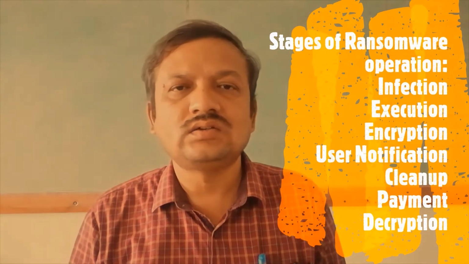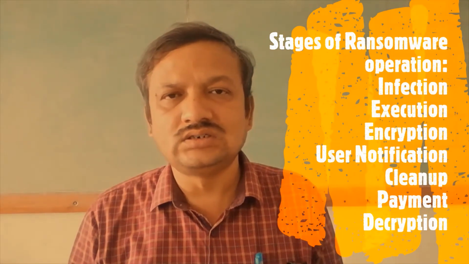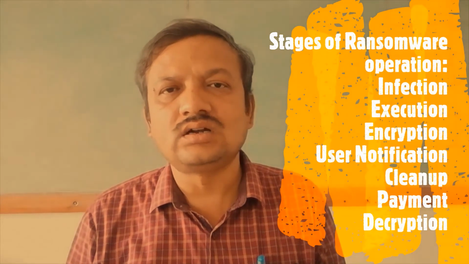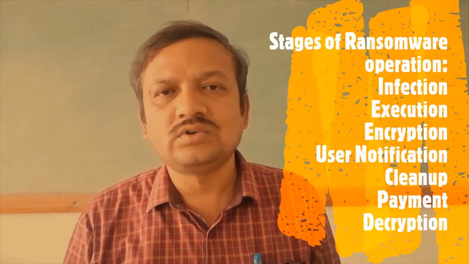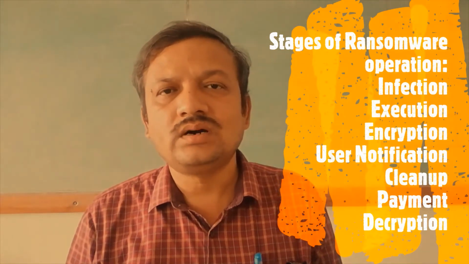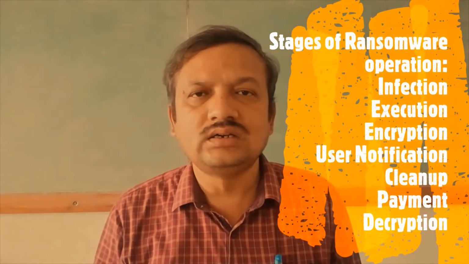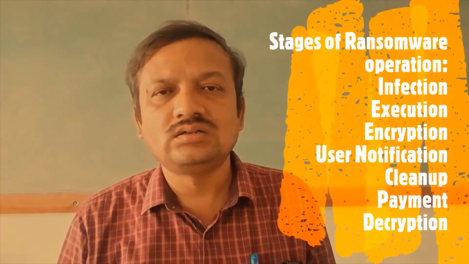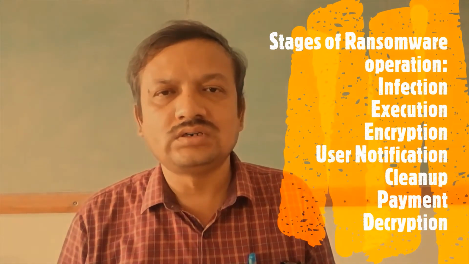The third stage is the encryption. In this stage, the ransomware actually encrypts the files. Whatever files were searched in the earlier execution stage, the actual encryption happens in the third stage. For that purpose, it exchanges the key with the command and control server of the ransomware. Certainly the ransomware is going to be handled from some remote server, and it exchanges the keys to be used to encrypt the files on the computer system.